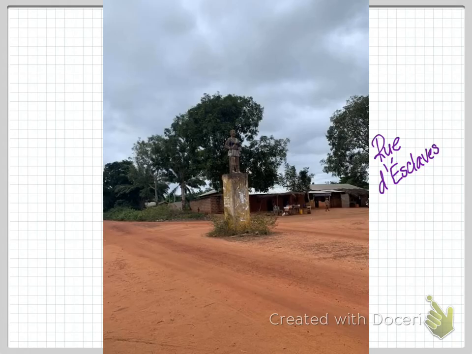Next up, we have the Rue des Esclaves, translated literally Road of the Slaves. This statue is brand spanking new. There were no identifying markers when I lived there.